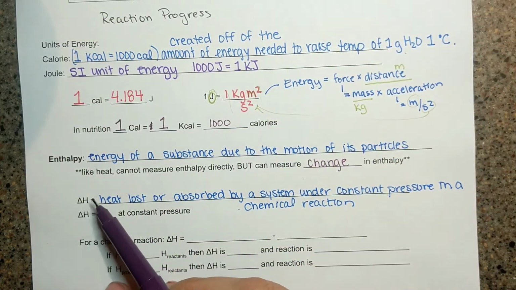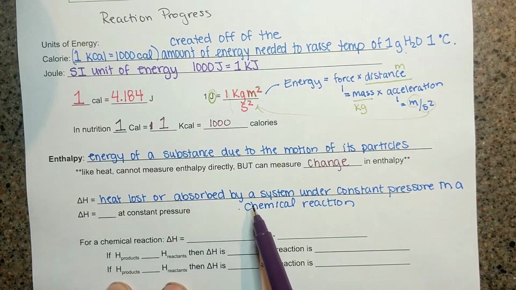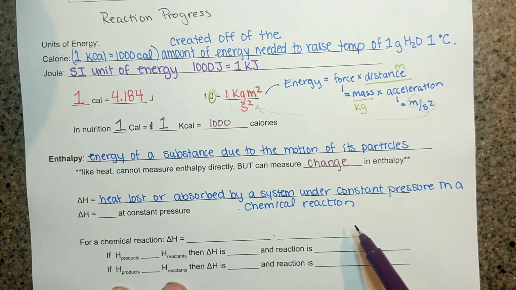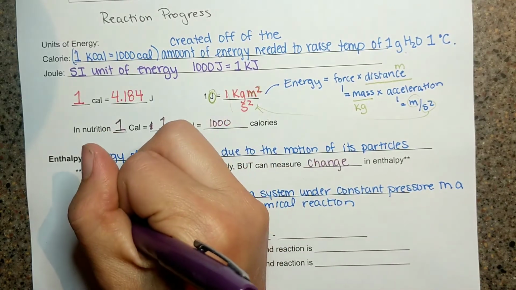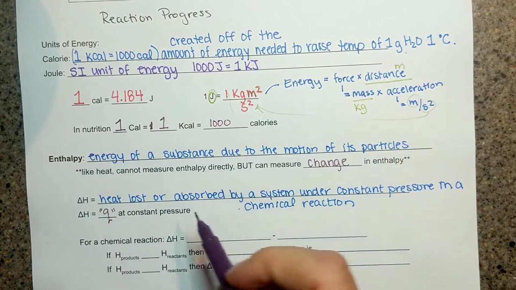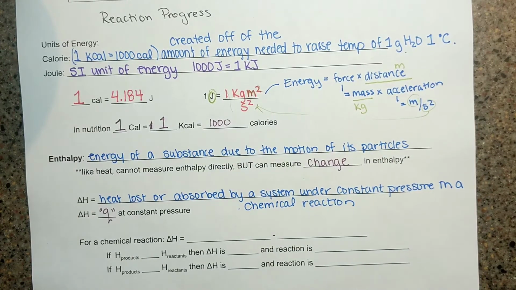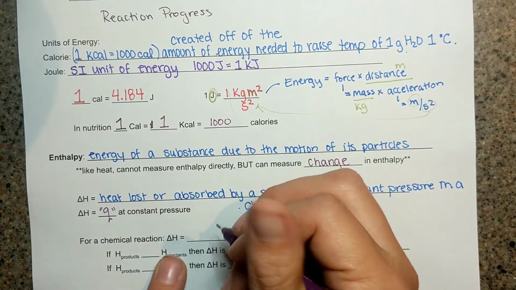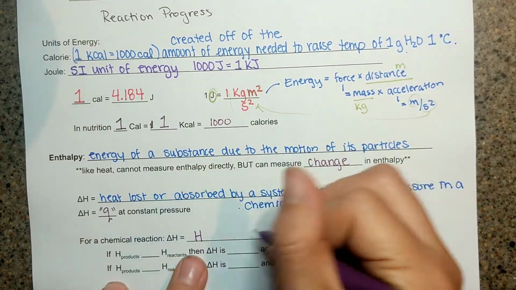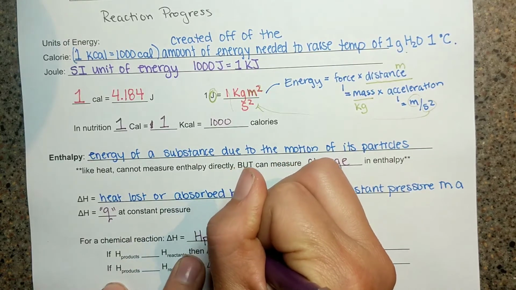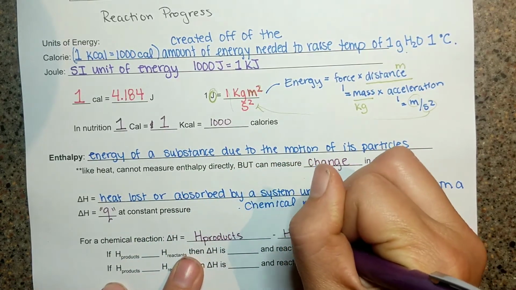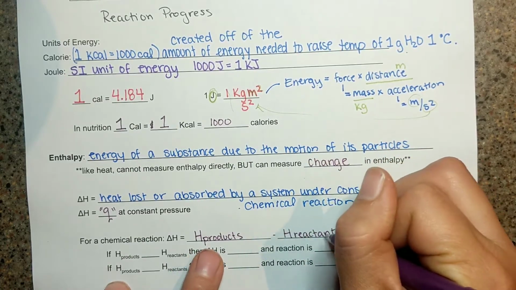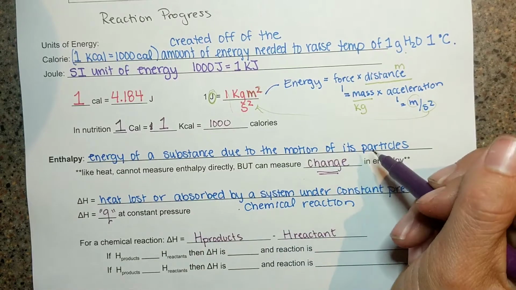So delta H, or enthalpy, is the heat lost or absorbed by a system under constant pressure in a chemical reaction. We call delta H Q if we're at a constant pressure. So for a chemical reaction, the delta H, or the change in enthalpy, is equal to the enthalpy of the products minus the enthalpy of the reactants. We can measure its change.